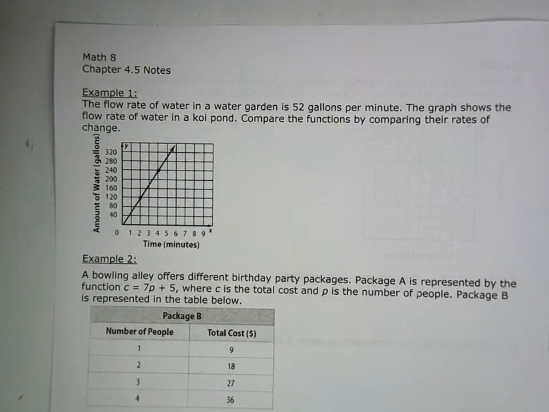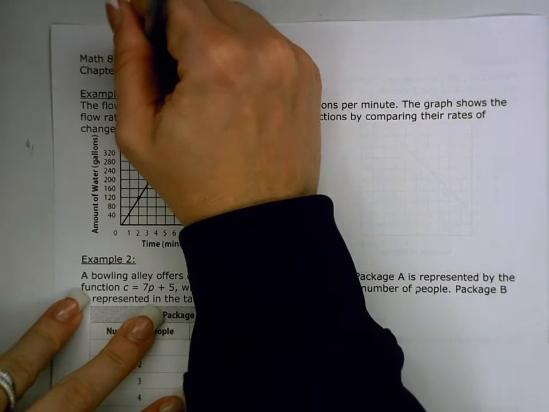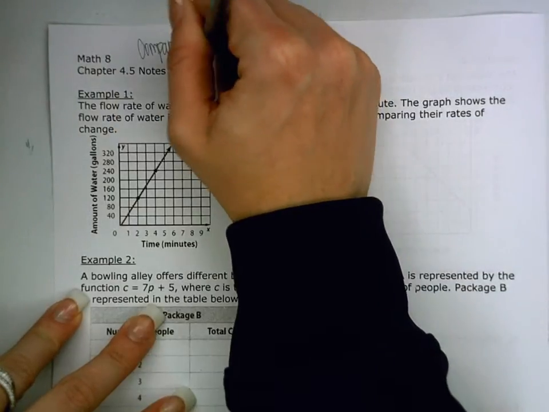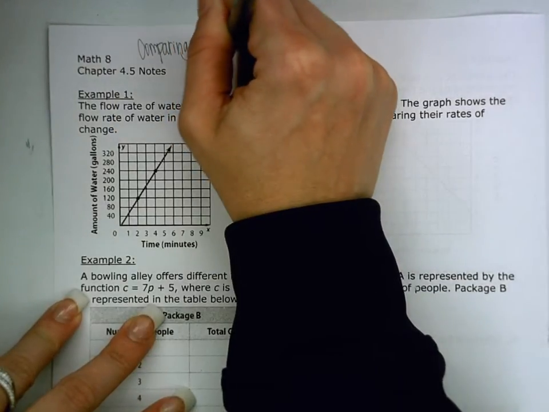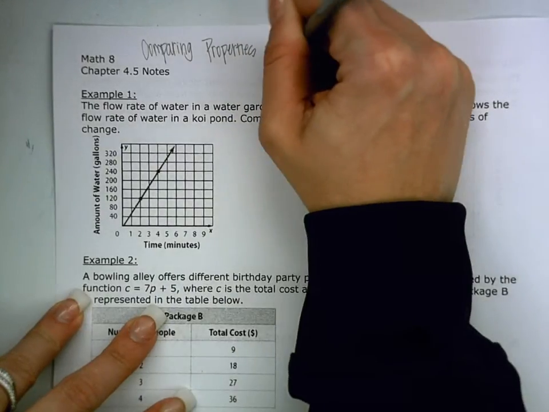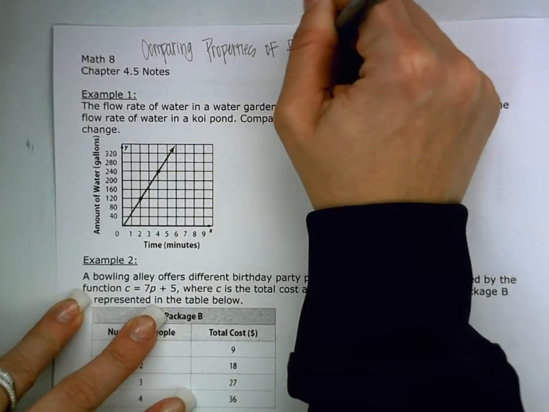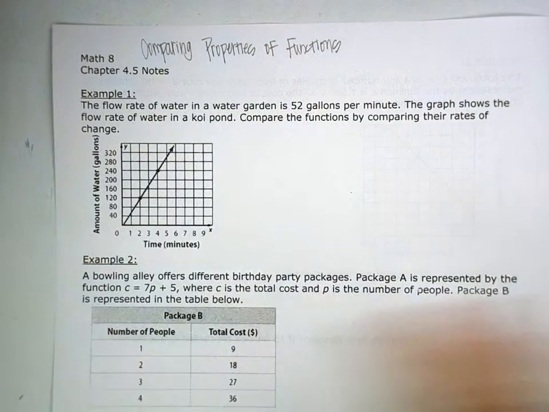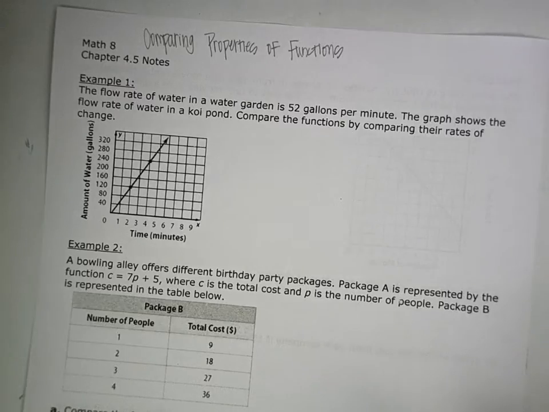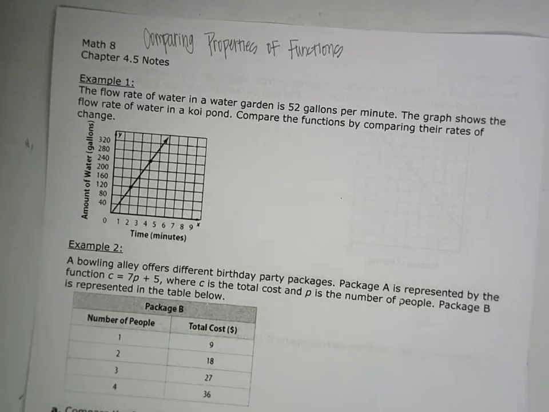Right, so today we are going to work on chapter 4.5, and this is called comparing properties of functions. There's only 4 examples. Obviously, you have them printed out, so you can follow along.